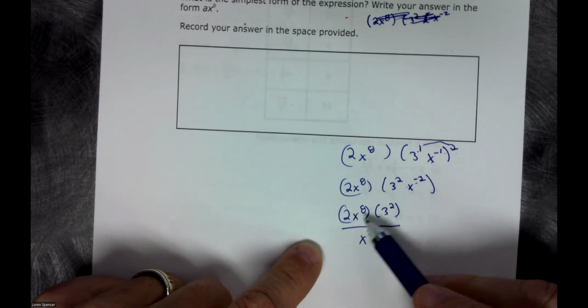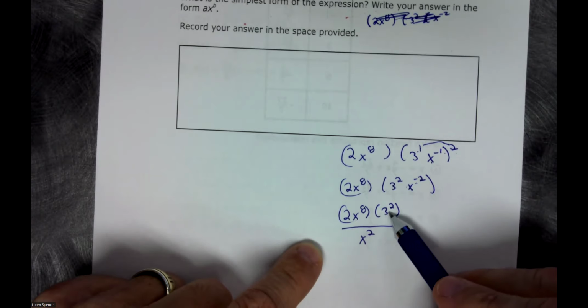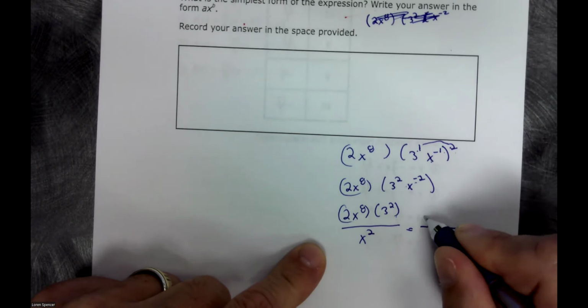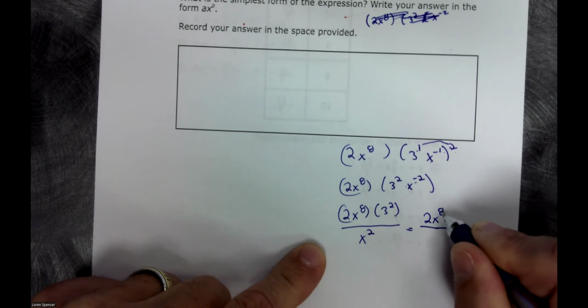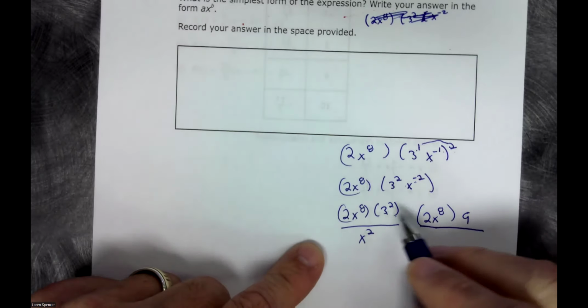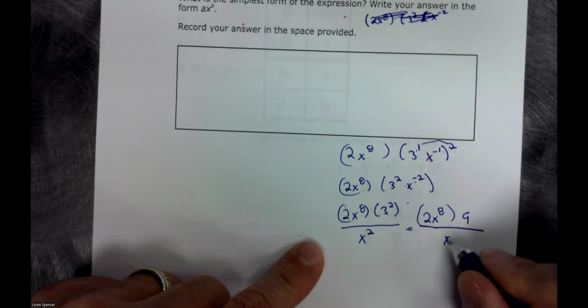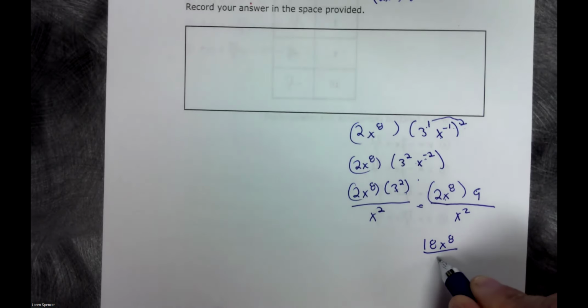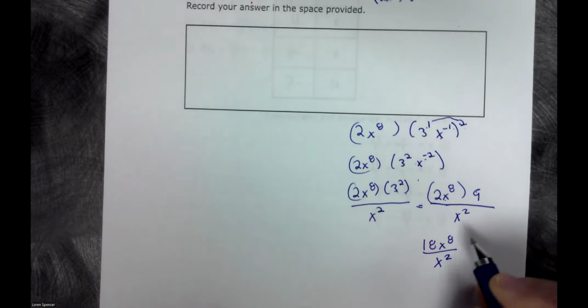Okay, so next thing, I can simplify this. And by the way, this is a hard problem. This is one that if we don't get, it's not the worst thing in the world. 3 squared is 9. 3 times 3 is 9, and now I have x squared. Well, I can multiply 2 times 9, and now I have 18x to the 8th over x squared.